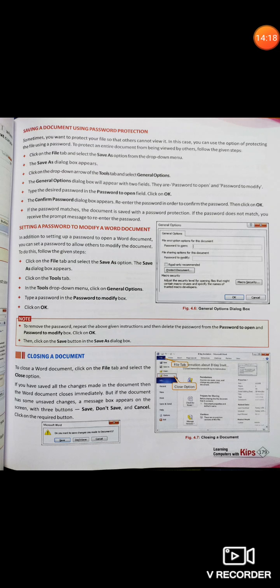Okay, so to remove the password, what do we have to do? We have to repeat the above given instructions and delete the password from the password to open and password to modify boxes, and then click on the OK button. So we have to click on the File tab and select the Save As option.